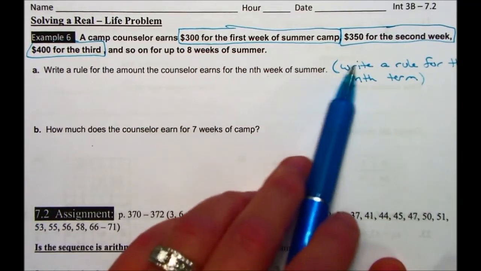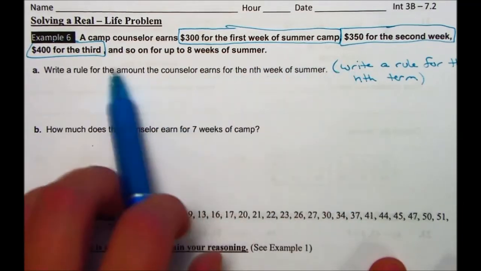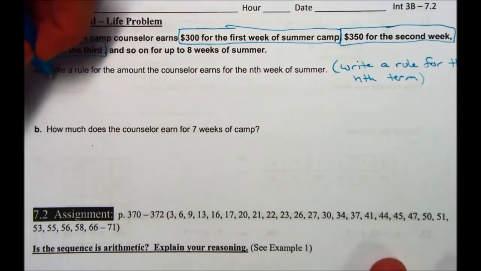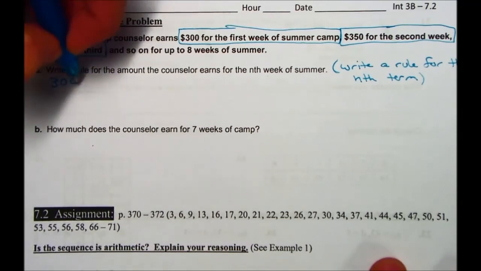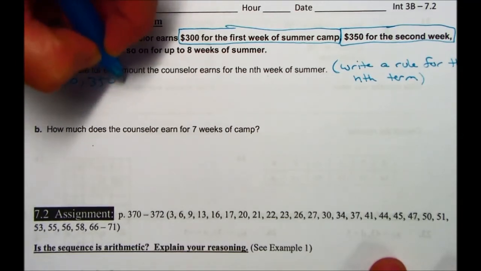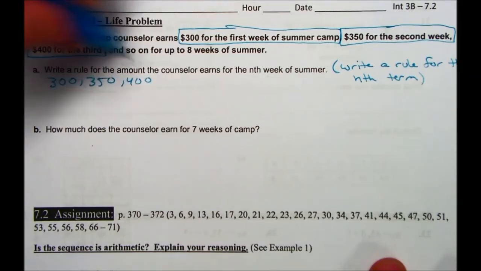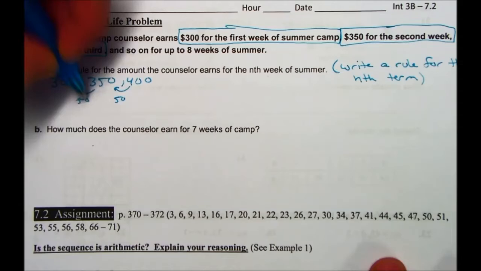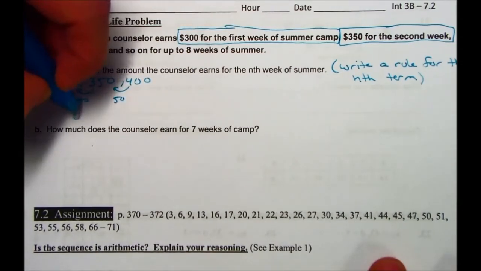So your common difference, if you notice, it's going up by 50s. If we wrote it as a list, it would be 300, 350, 400. If I subtracted right to left, I would get 50 and 50. So our common difference, d, equals 50.